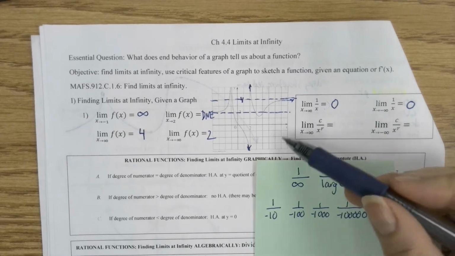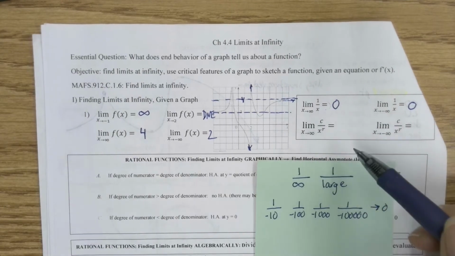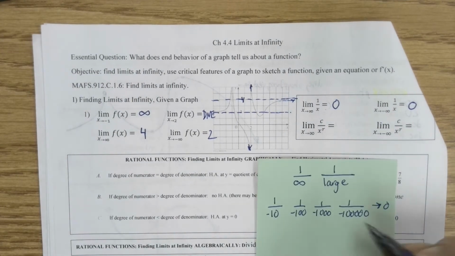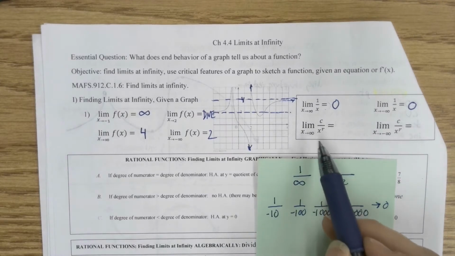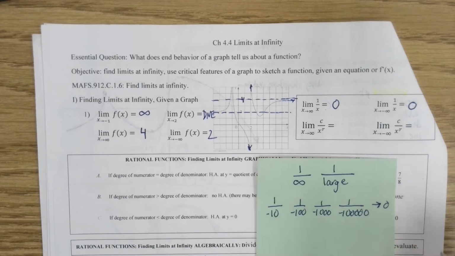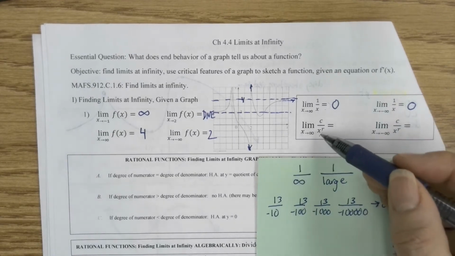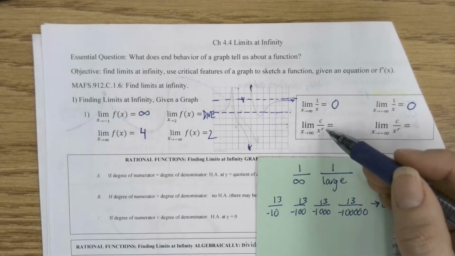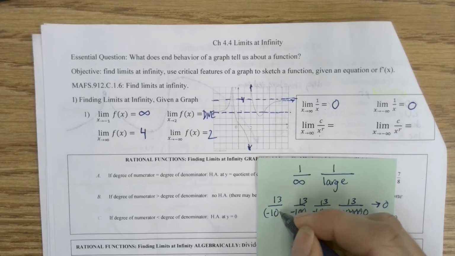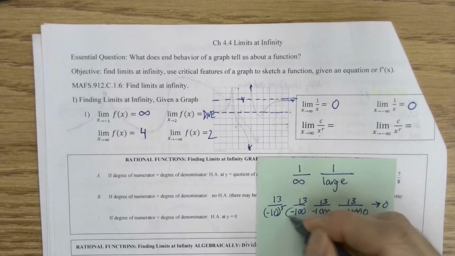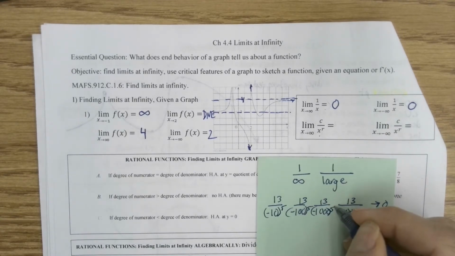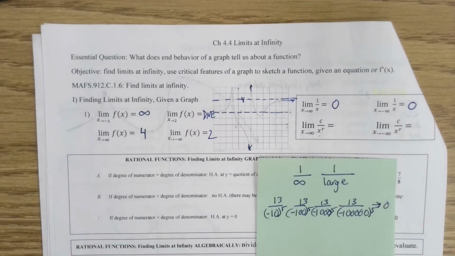If you look at the more general form of this limit, what if instead of having a 1 on top, I made it any kind of constant? For example, I could put a 13 on top. And what if instead of just an x on the bottom, I added a power to it? So maybe my power was 5. How will that change the behavior of the value of this expression?